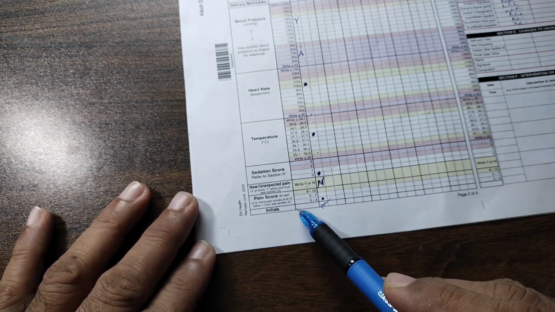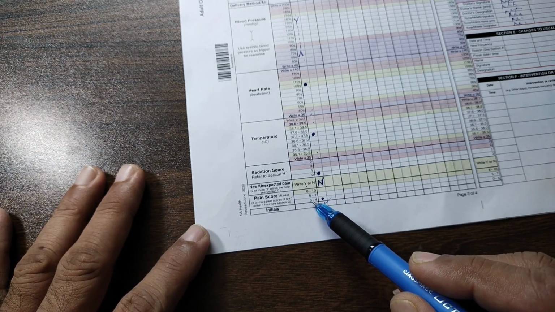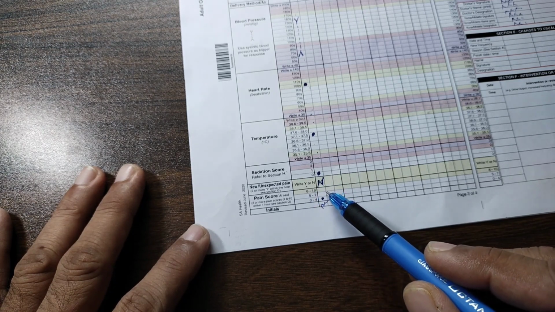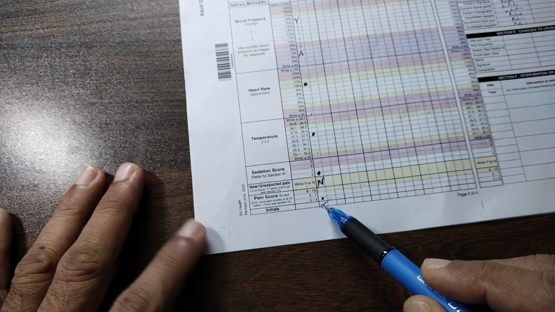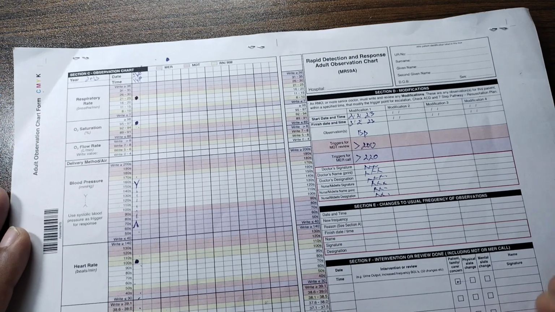Next one is the normal pain score. Once you are approaching the patient, you will be assessing the pain score: 0 to 4, 5 to 7, that's okay, and 8 to 10 is the yellow zone. Once you have done that, you have to sign over here, because everything has to be signed. Then only it is considered as a document.